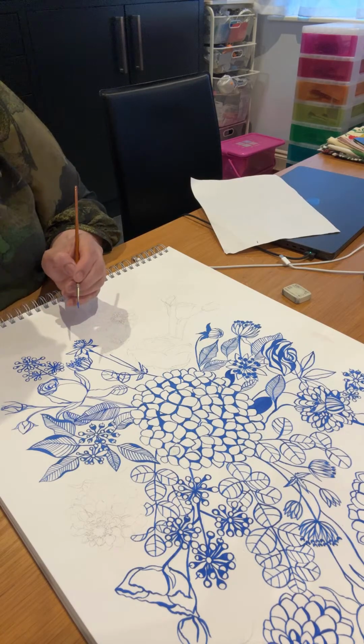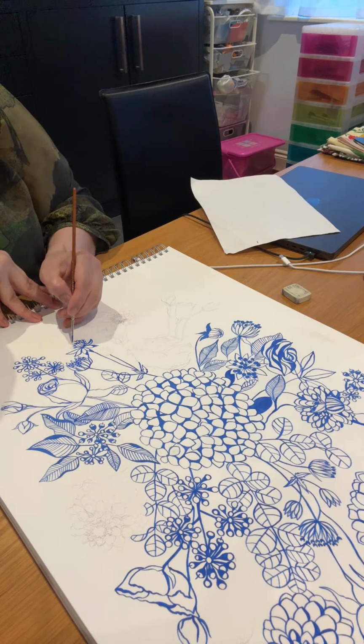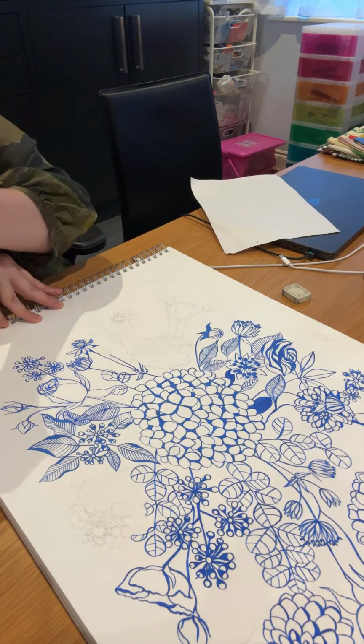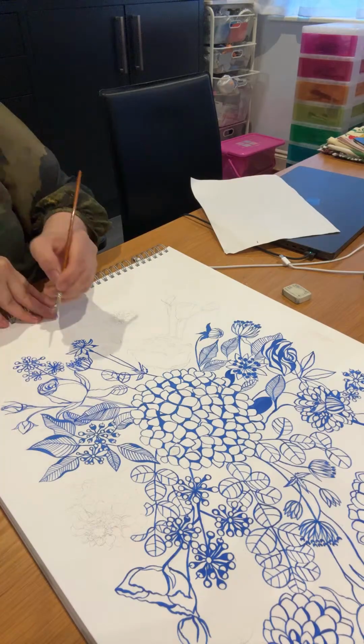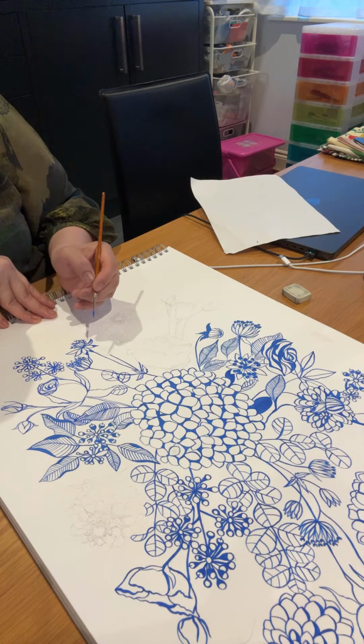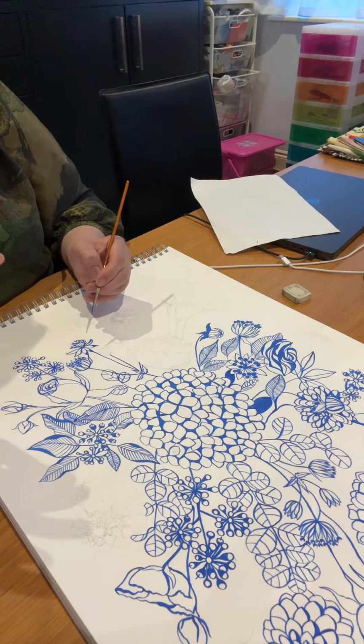And I'm just adding a tiny seeded flower on top, adding as much detail as I can. See, just adding a tiny detail, not too much detail, a little detail.